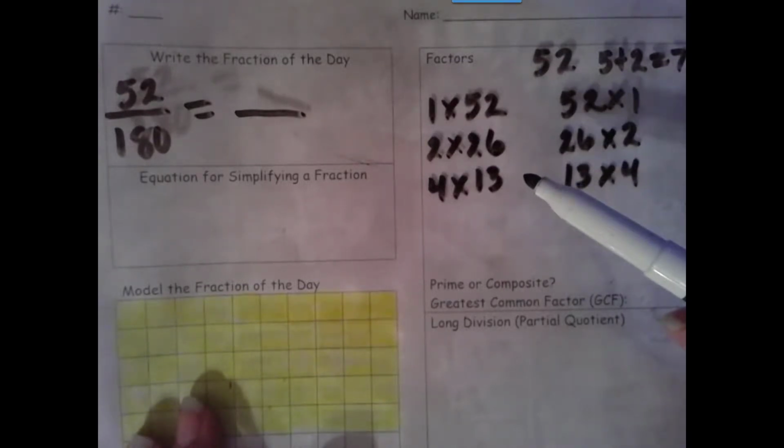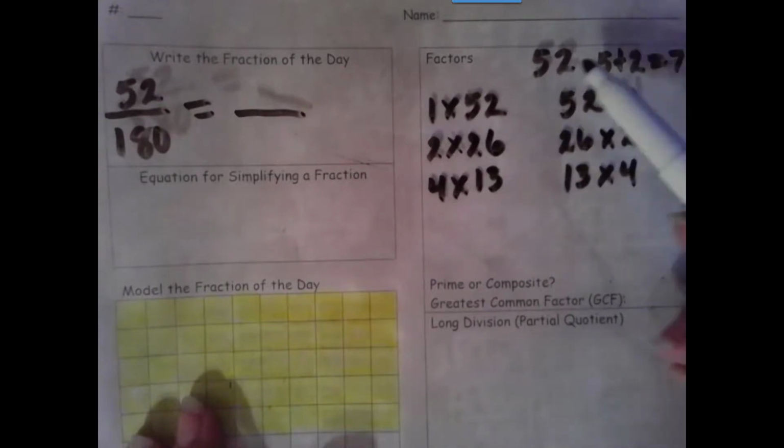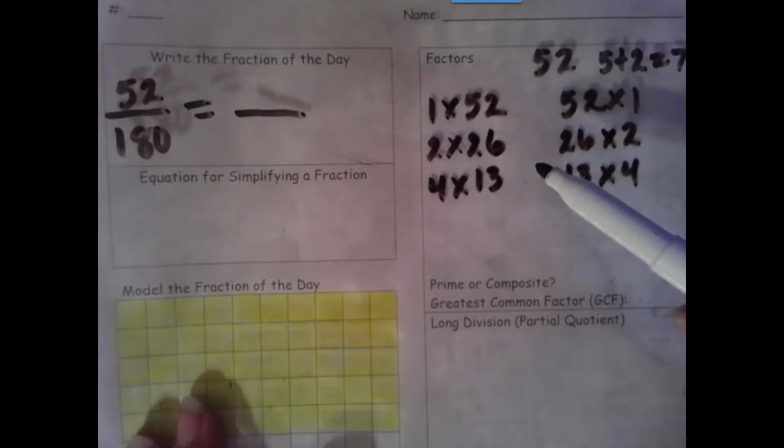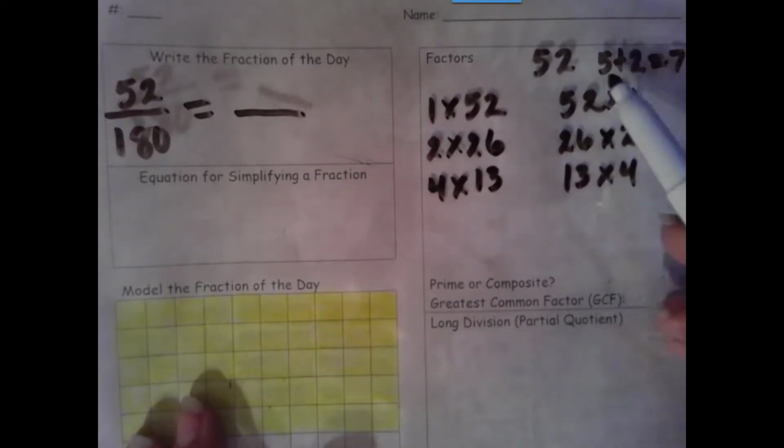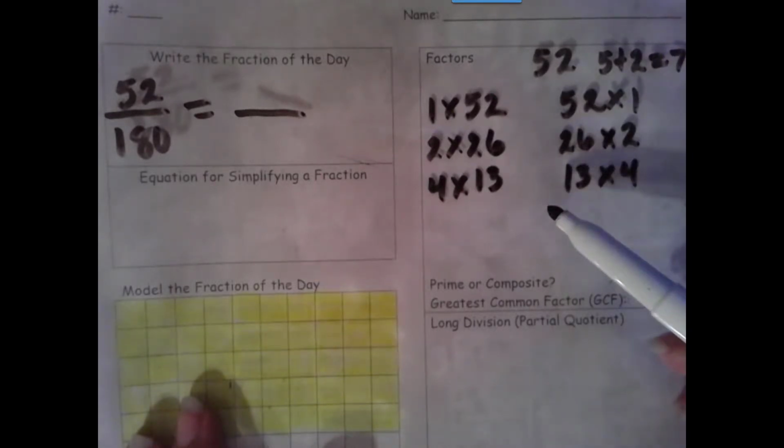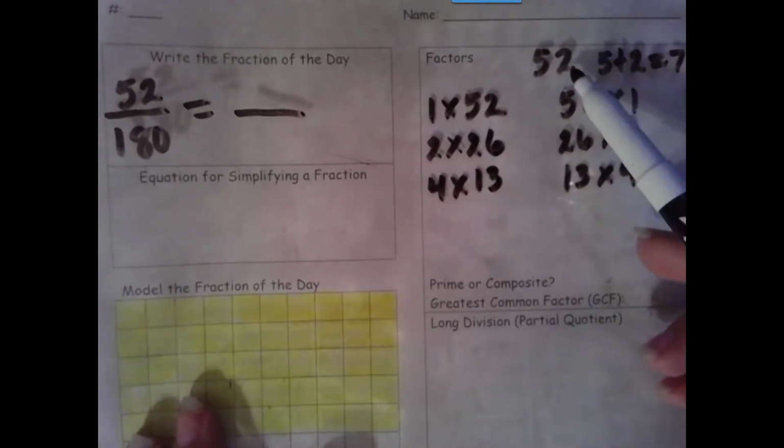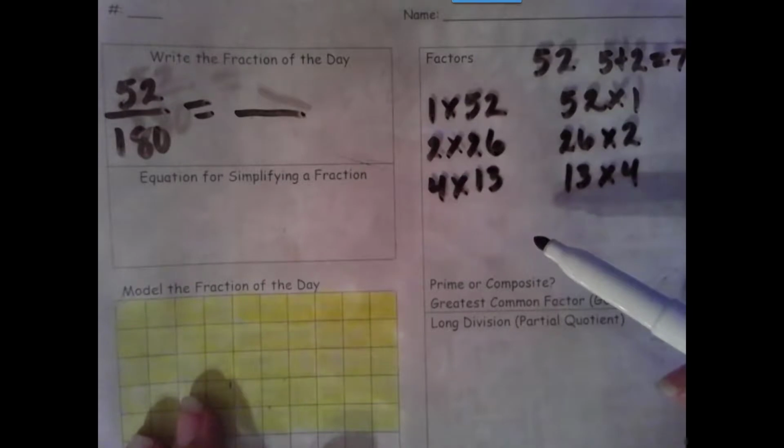We try 8. 8 times 5 is 40, and then 48, 56. 52 is not in that list, so 8 is not a factor. We try 9. 9 has the same rule as 3. We get 7. 7 is not a multiple of 9, so 9 is not a factor. We try 10. The rule for 10 is that it ends in a 0. It ends in a 2, so 10 is not a factor.